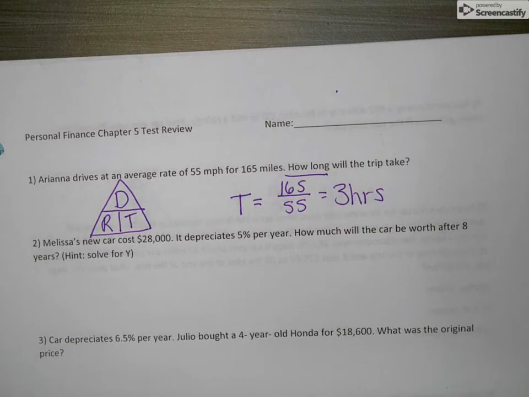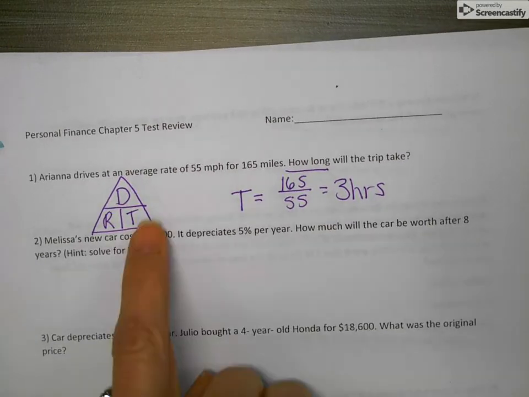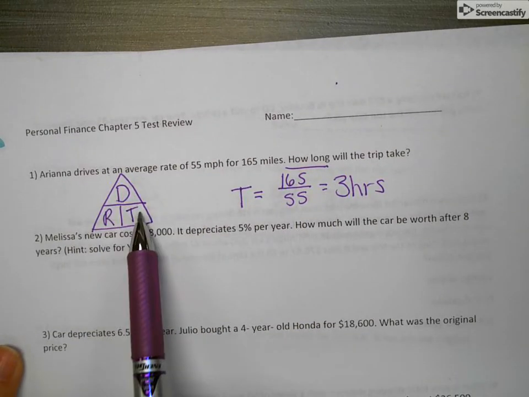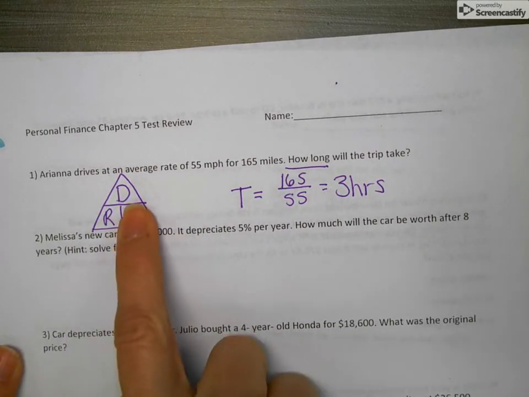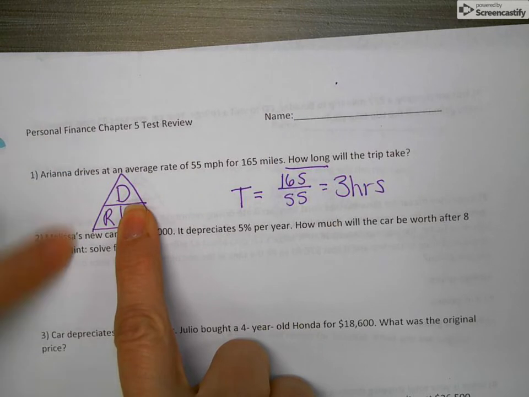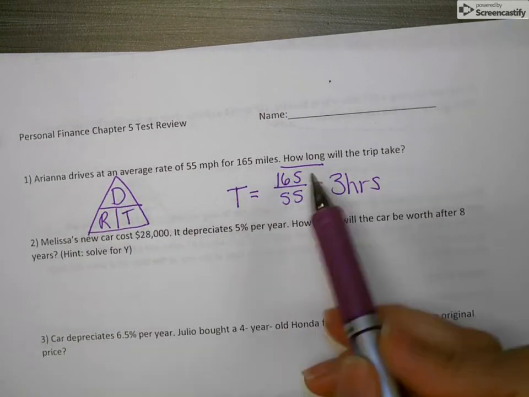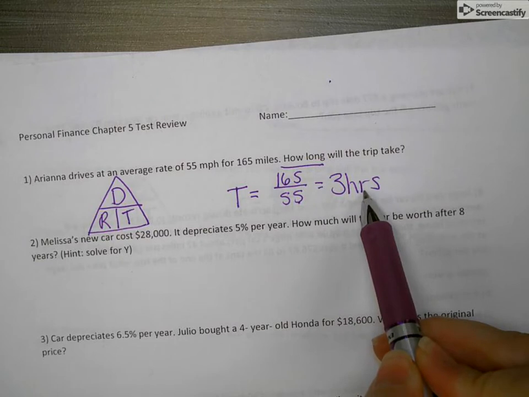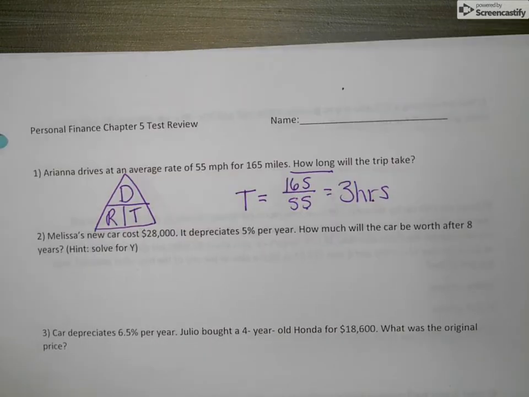Okay, personal finance, chapter 5, test review. Number 1, how long will the trip take? So we're looking for time. We have our distance, rate, time chart. Put your finger over here, and then we have distance divided by rate. So we have 165 divided by 55. Put that in the calculator and you get 3 hours.